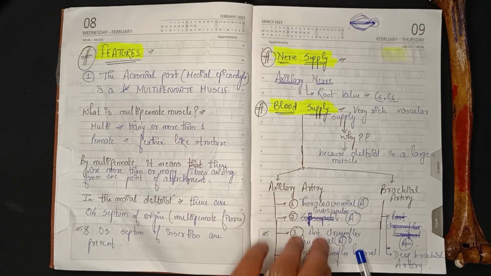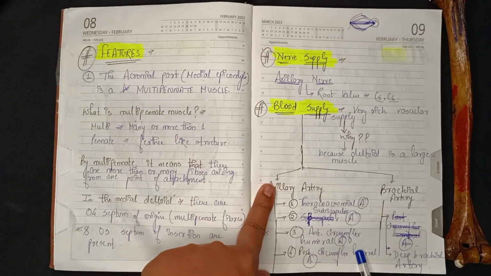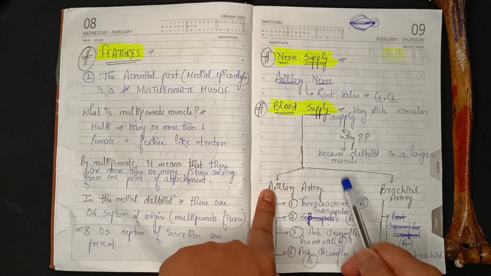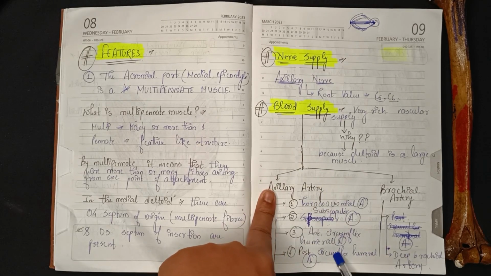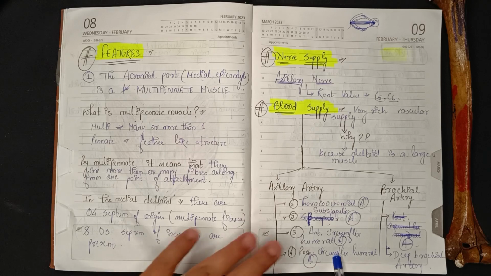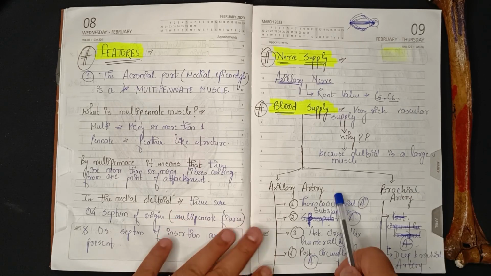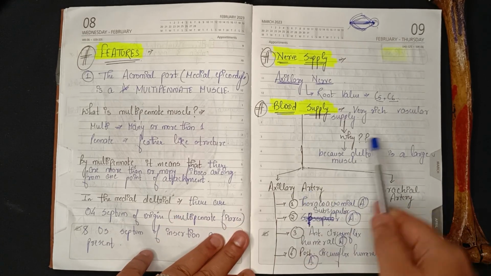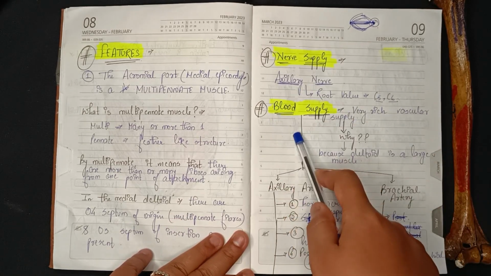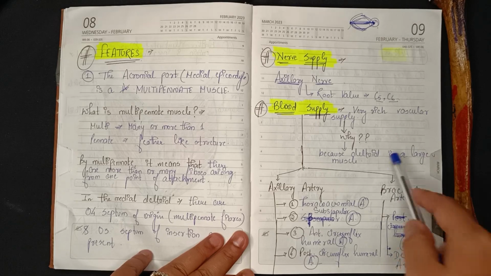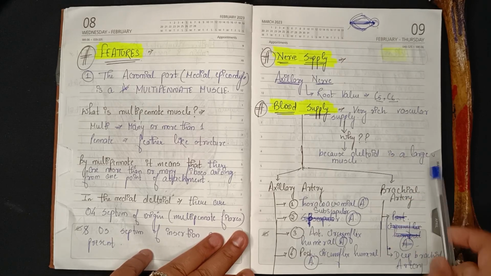These 4 arteries are branches of the axillary artery and they supply the deltoid. From the brachial artery, we have one, the deep brachial artery. So the deep brachial artery and these 4 from the axillary artery supply the deltoid, and there is a lot of blood supply because the deltoid is a large muscle.